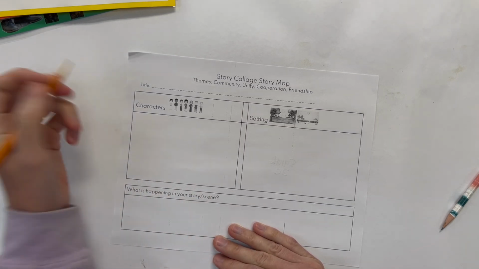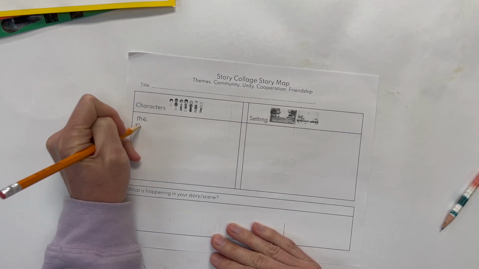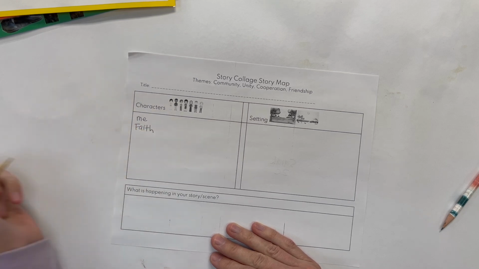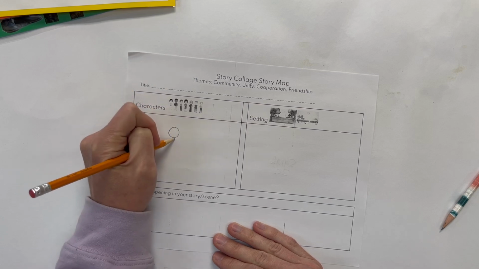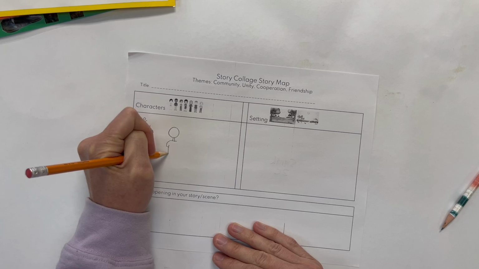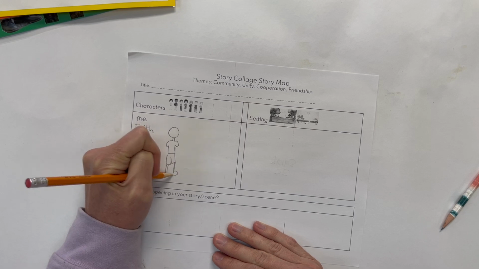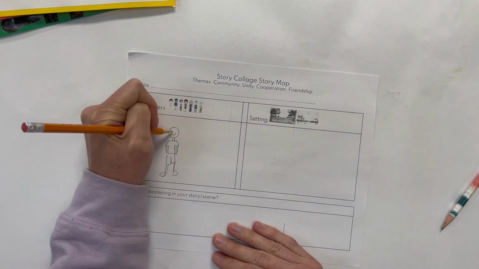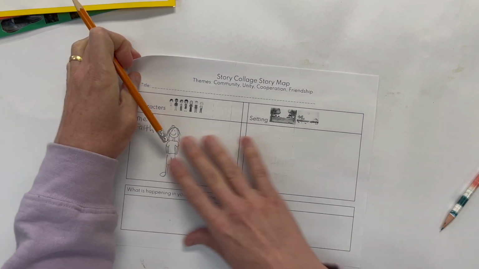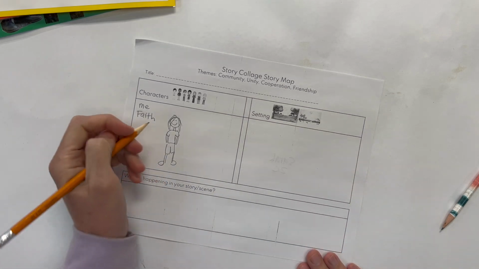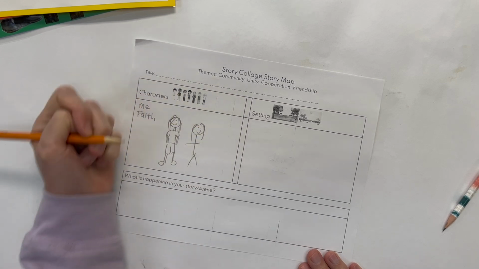And so over here in characters, it's going to be me. You can write them or you can draw them. Me and Faith are the main characters of my collage story that I'm going to make. And then I could draw a picture of us if I wanted to. It could be a stick person. It could be however you draw people. It doesn't matter, because this is just to get the idea down on paper. And it should be sort of quick, because we're going to be collaging these later. This is just to remember, like, who am I talking about and what's going to be happening in my story. So you could do it like that. You could just do stick people. That is also fine. Me and my friend Faith.